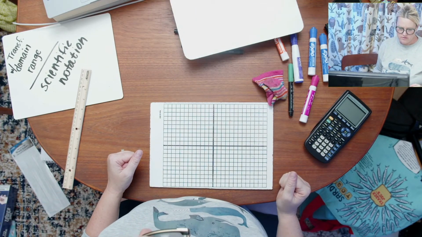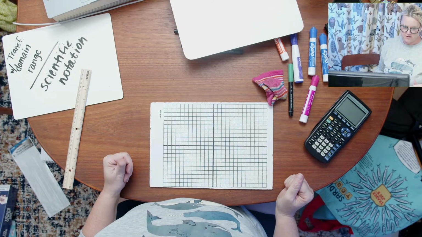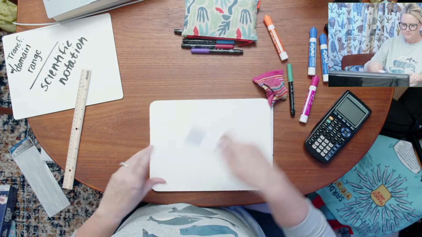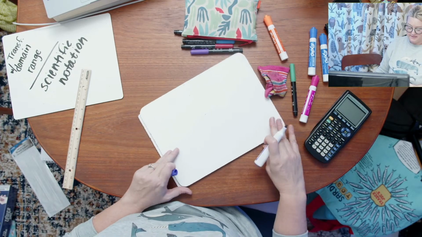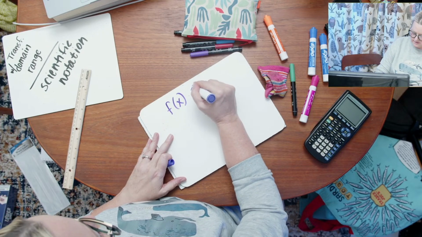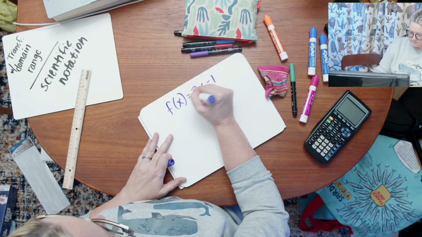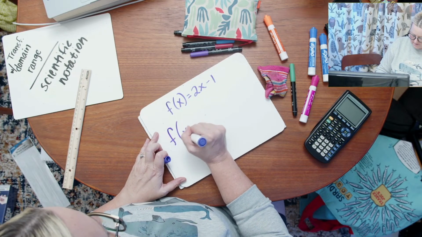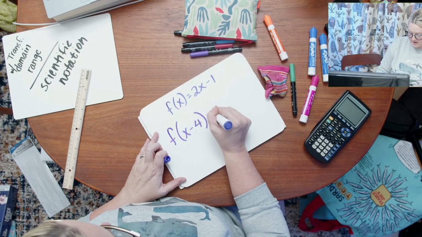How about when you get f of x? I just erased all the things, but I remember we had f of x is 2x minus 1. So do you mean like if I asked you what f of x minus 4 is?